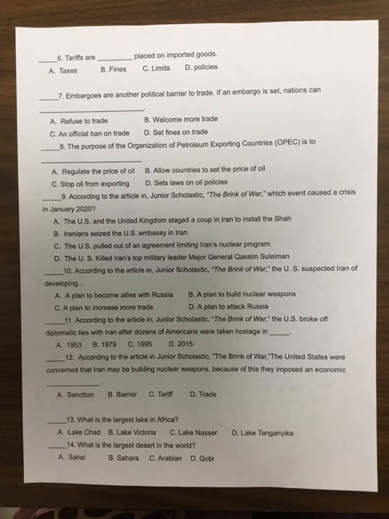Question number 12. According to the article in Junior Scholastic, The Brink of War, the United States were concerned that Iran may be building nuclear weapons because of this may impose an economic blank. A. sanction, B. barrier, C. tariff, D. trade.